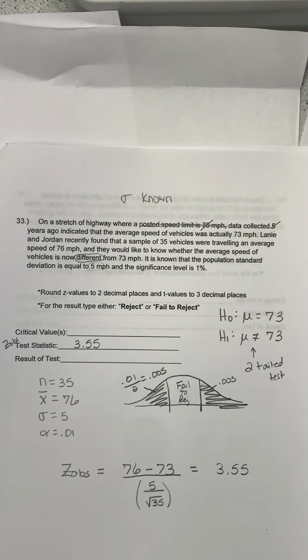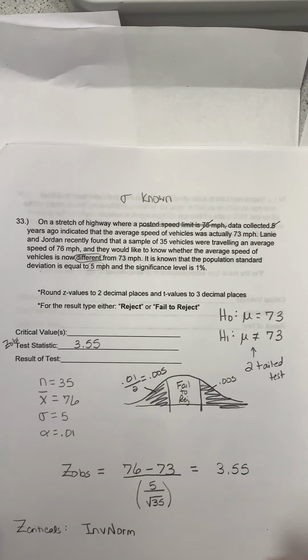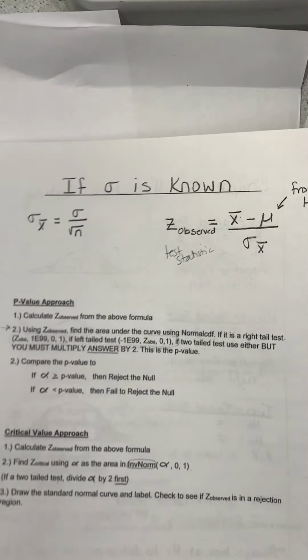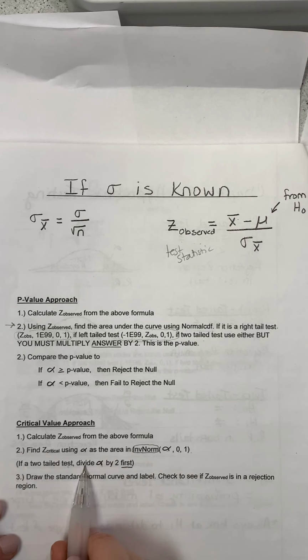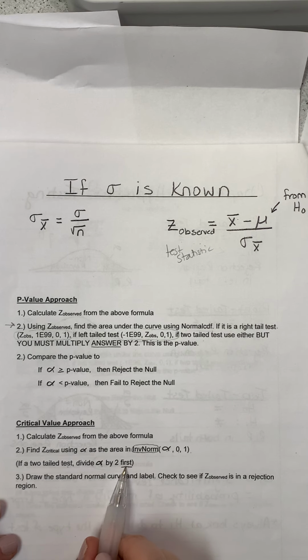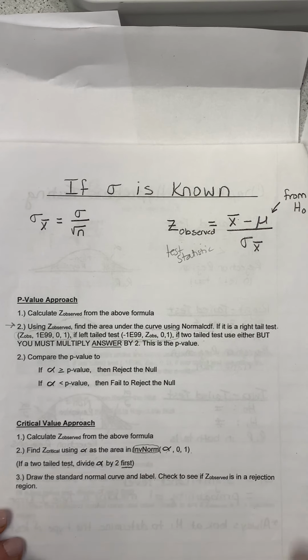Now we need our Z critical values. Remember, there's going to be 2. To find Z critical, you use inverse norm. It's a two-tailed test, so we have to divide alpha by 2. We already did that. We're going to put that in here with a 0 and a 1.